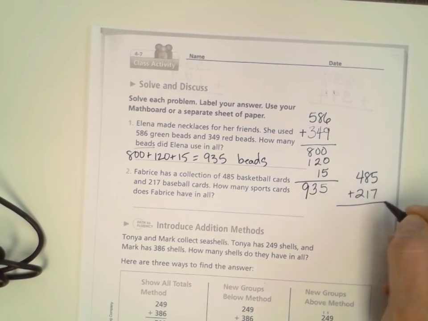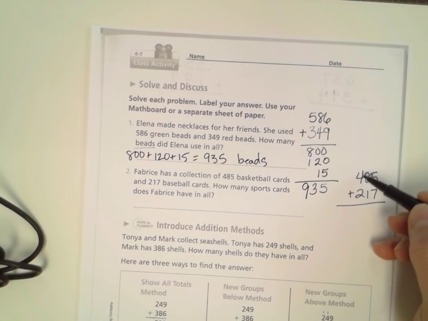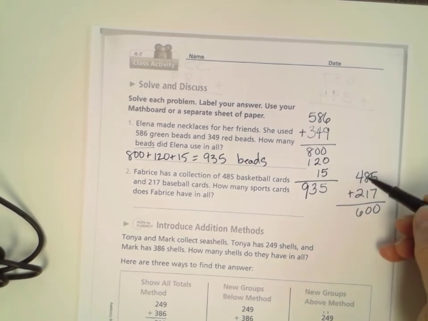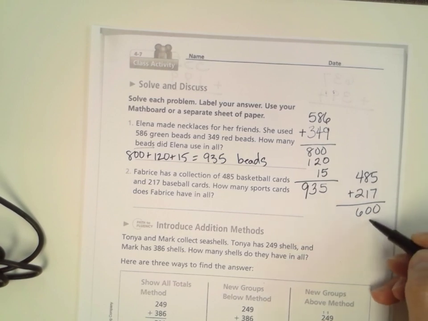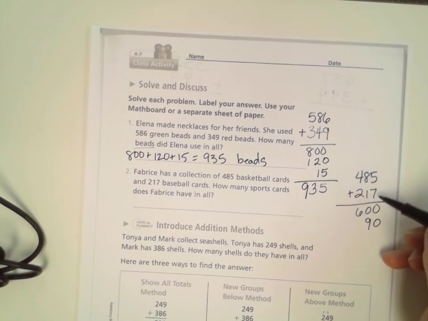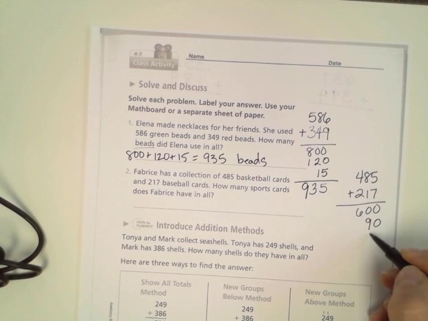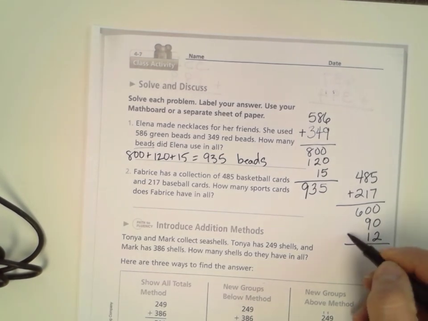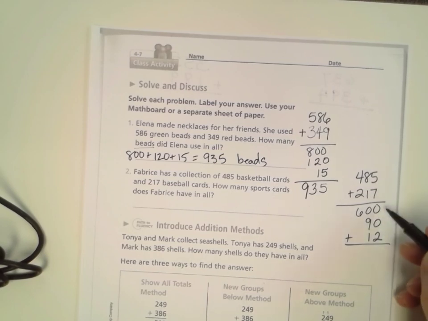All right, so I'm going to start with the left. So 400 plus 200 gives me 600. And 8 tens plus 1 ten is 9 tens, which is 90. And 5 plus 7 is 12. So I'm going to put my 12 there. And then I'm going to put my line and my plus. And I'm going to go ahead and say 0 plus 0 and 2 is 2.